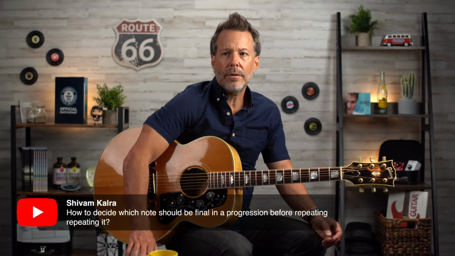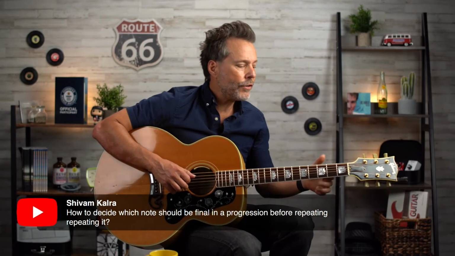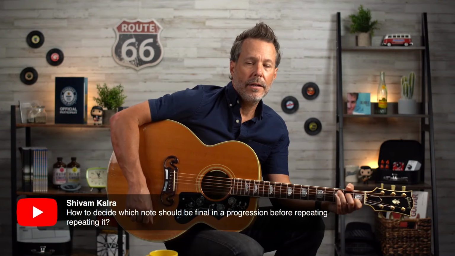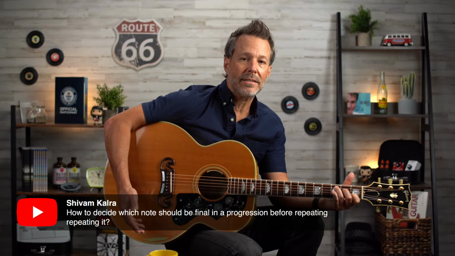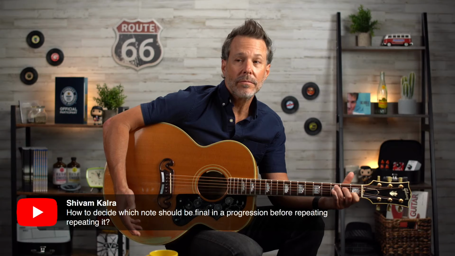Shivam asks: how to decide which note should be final in a progression before repeating it. It's a pretty broad stroke there. So, if you're in the key of C, then C is going to be the note that resonates, that rests the best.